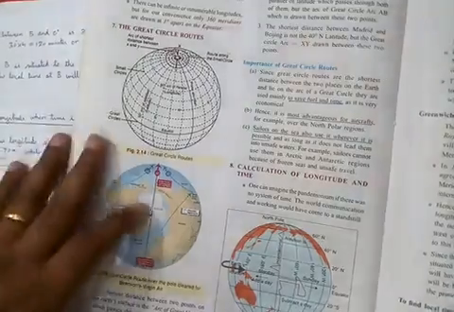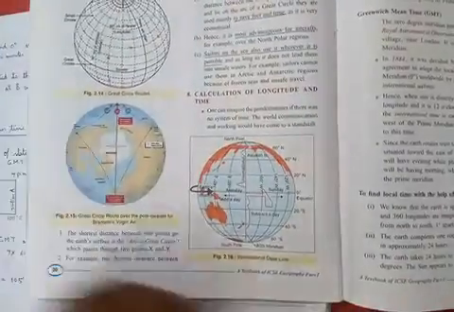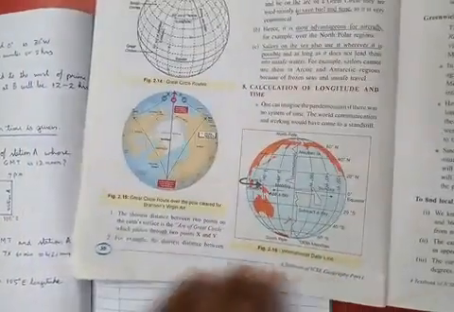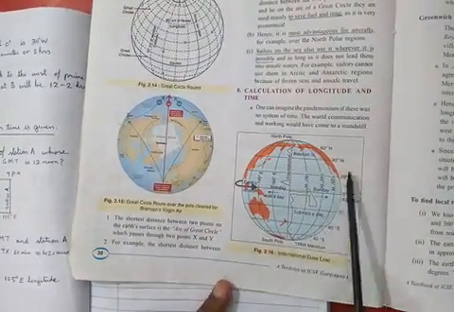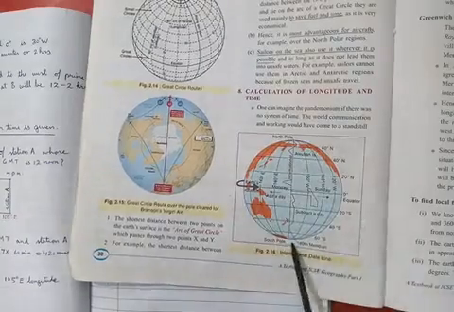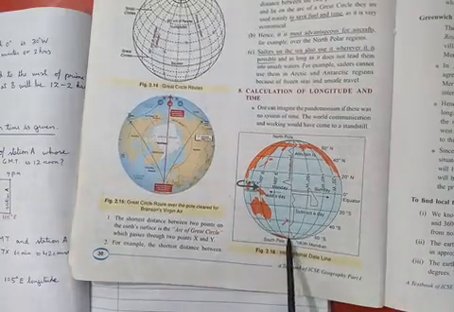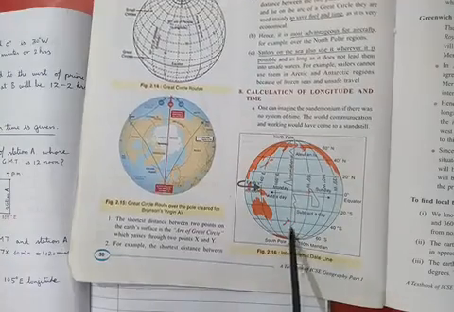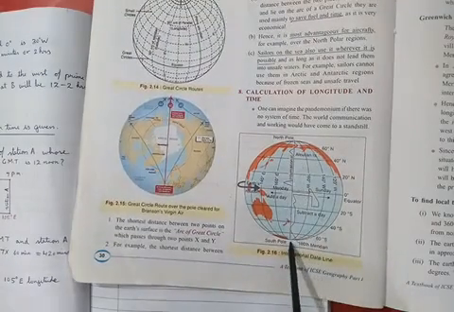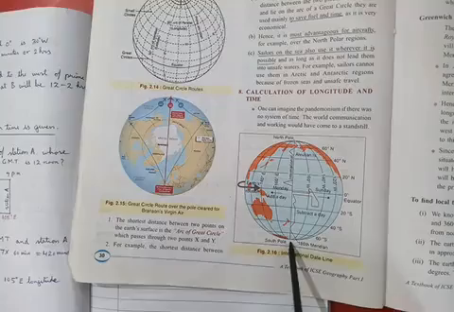Now let's see another figure. In this figure, the line here in the center is not 0 degree. This is 180 degree longitude. We also call it the 180 degree meridian.